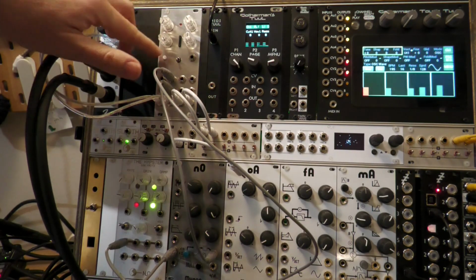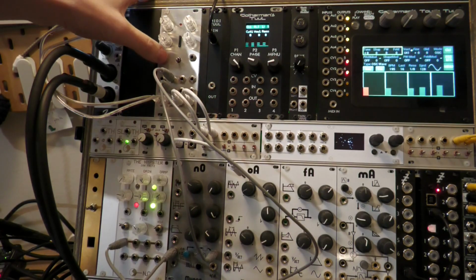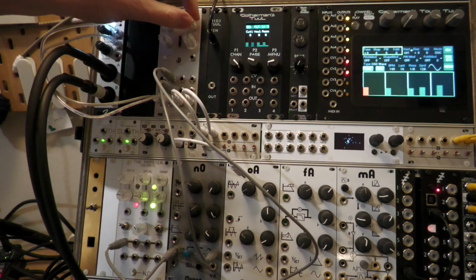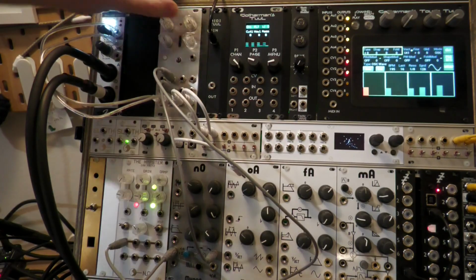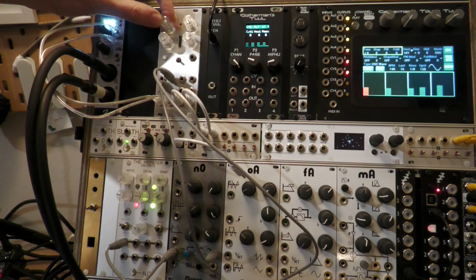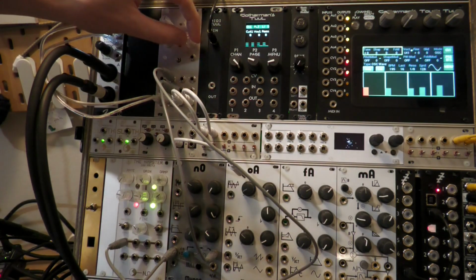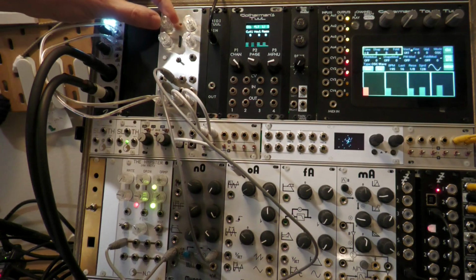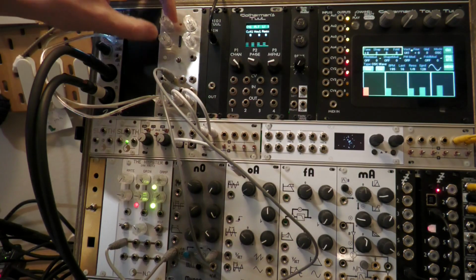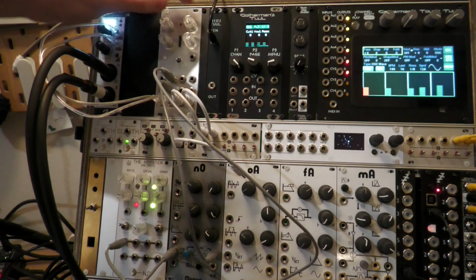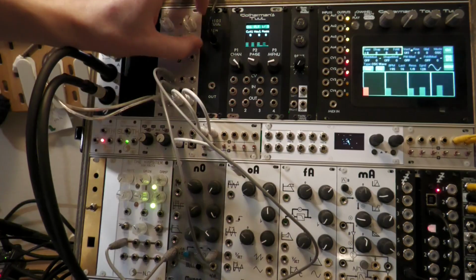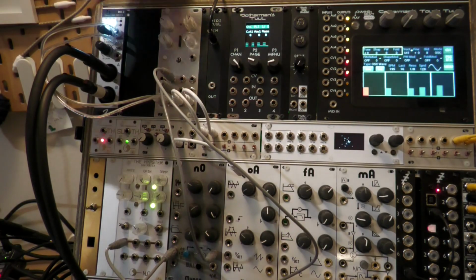With this button you can switch it to the bass frequency instead. You notice that resonance drops off below a certain threshold.